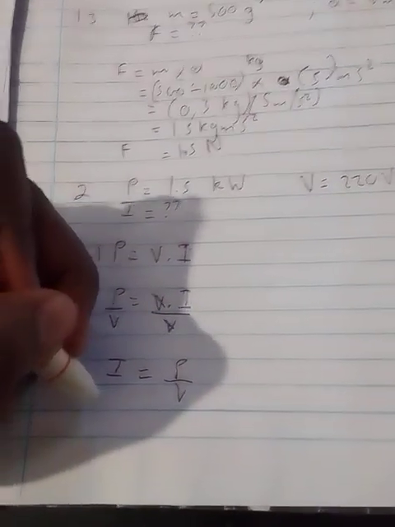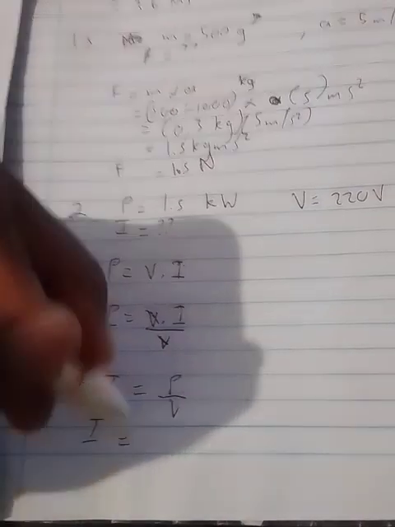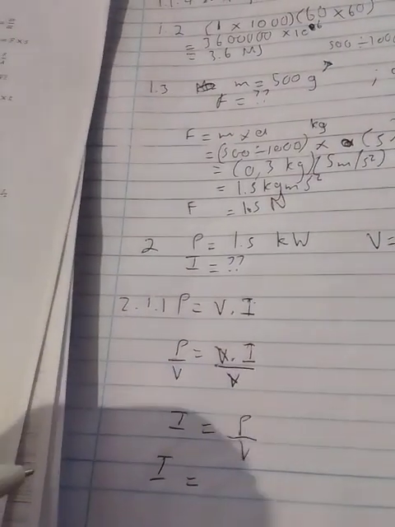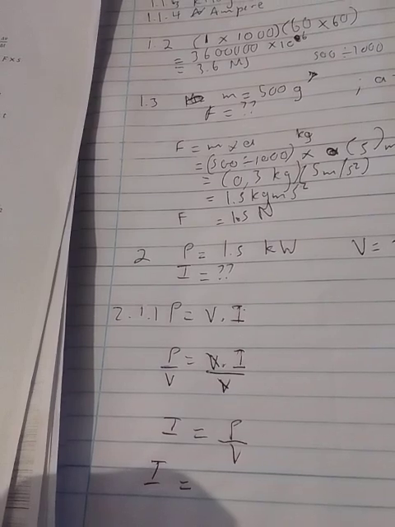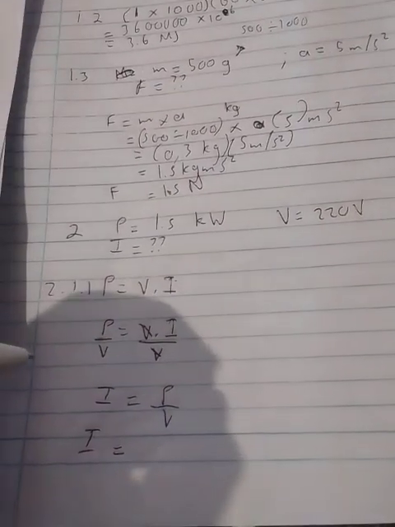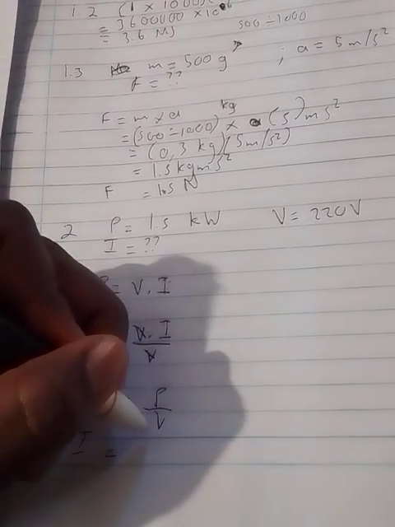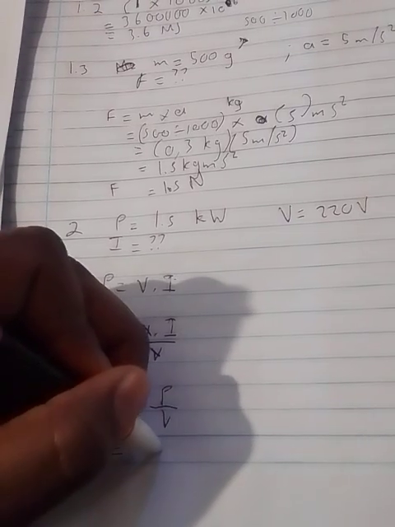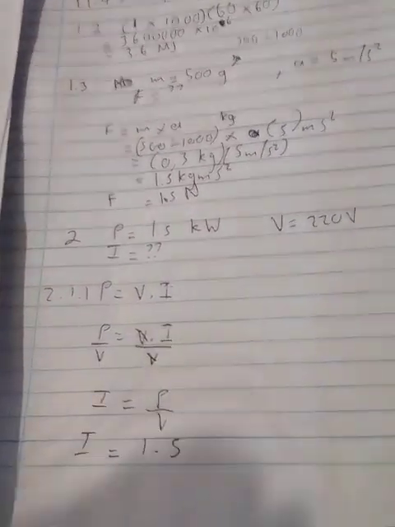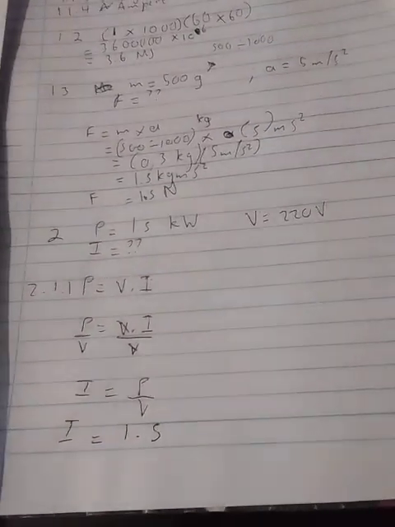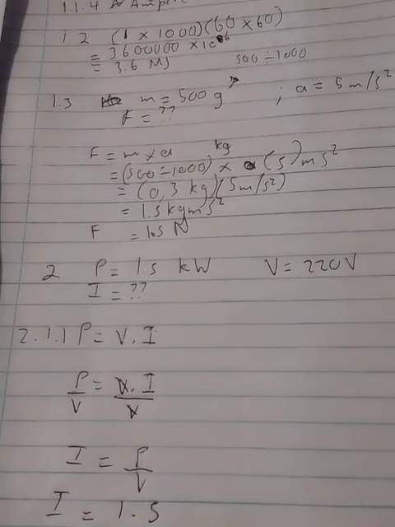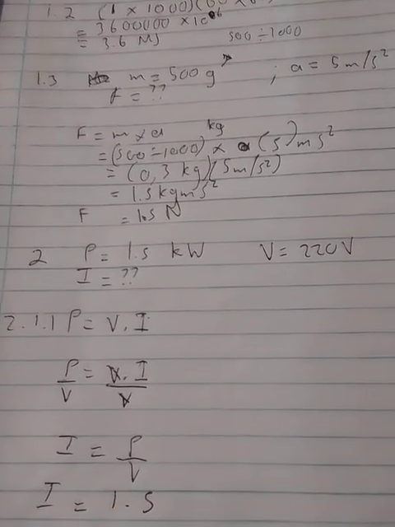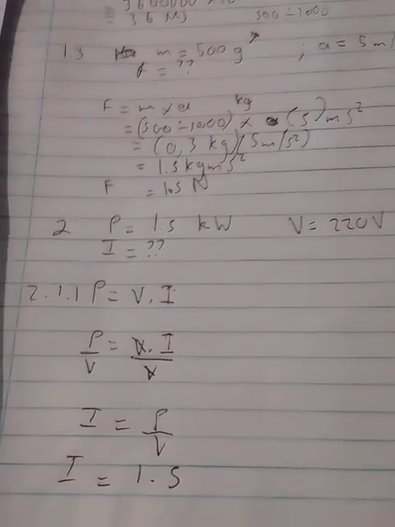Therefore I equals, remember I've been given my power there, it's 1.5. But if you check, they said it's kilowatts. The SI unit for power is watts. So that's a kilo, and you must check kilo, guys.